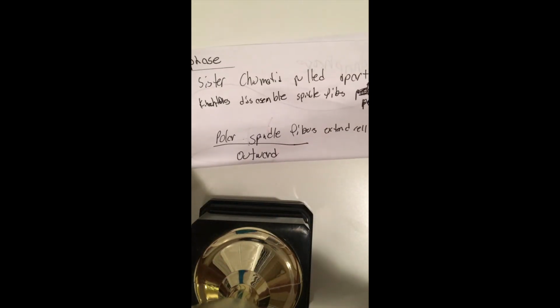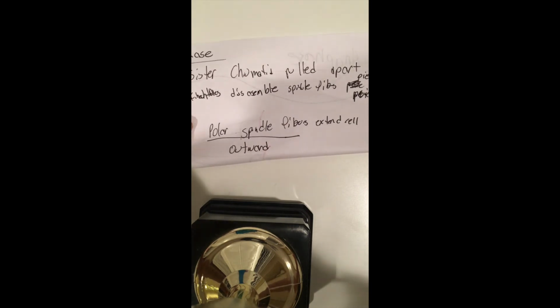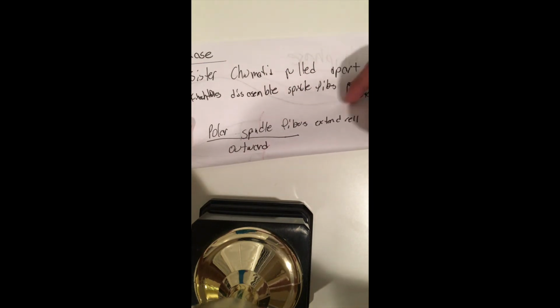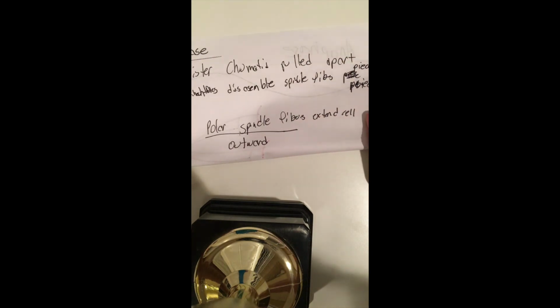And so along with the sister chromatid being pulled apart, the connectors begin to disassemble the spindle fibers piece by piece. As I said, little protein complexes will get rid of the little stringy things or spindle fibers attached to them. And then finally, the polar spindle fibers will extend outward.